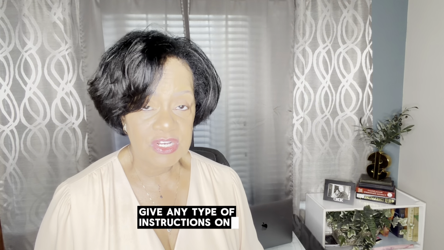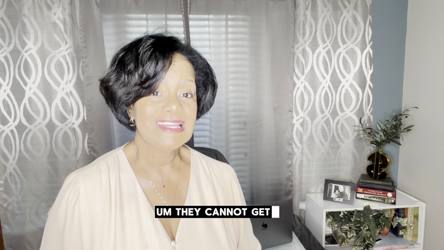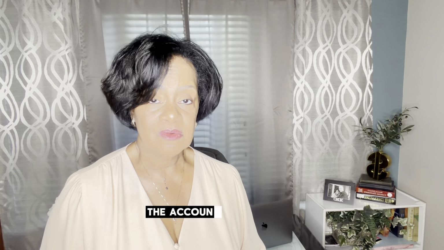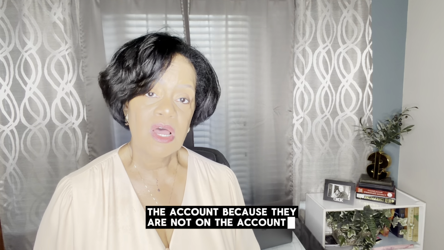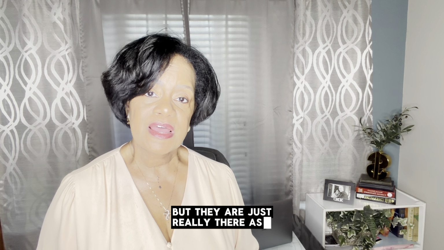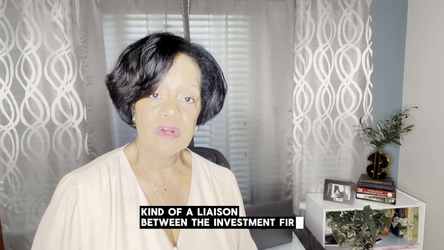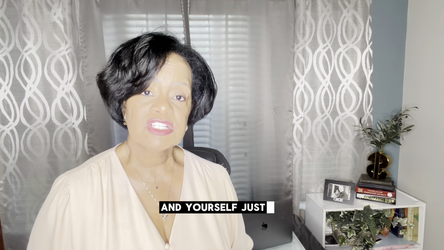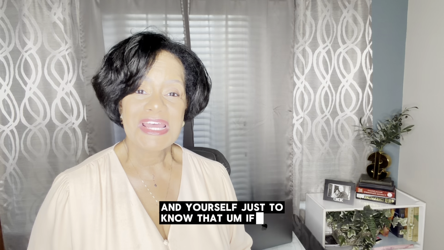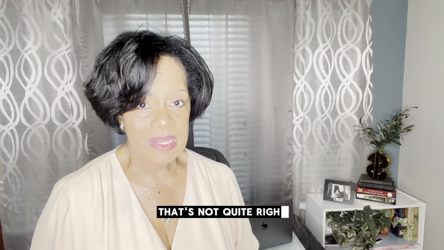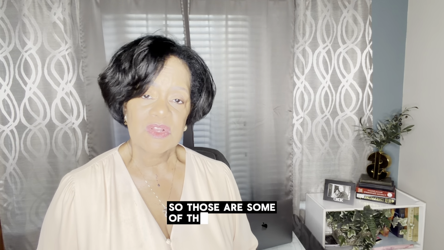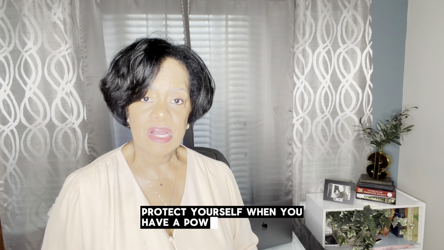They cannot give any type of instructions on the account. They cannot get information regarding the account because they are not on the account, but they are just really there as kind of a liaison between the investment firm and yourself, just to know that if there's anything that's not quite right on the account. So those are some of the ways that you can protect yourself when you have a power of attorney on the account.